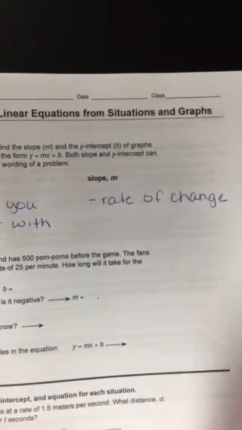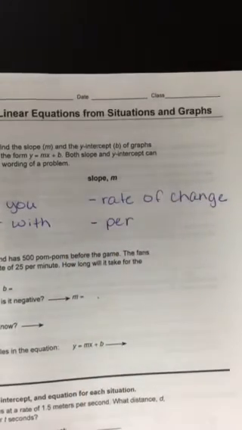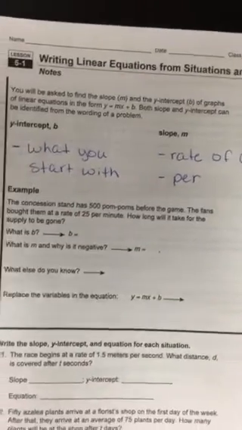One of the words that they like to use with slope that you will see a lot is the word per. So when it says $100 per week, things like that, it's not always the case, but most of the time when you see the word per, you are looking at your slope.